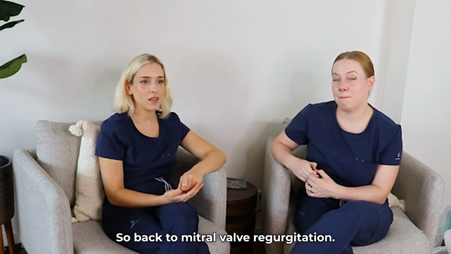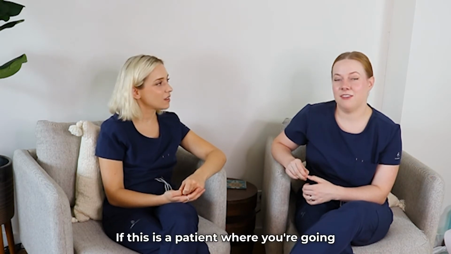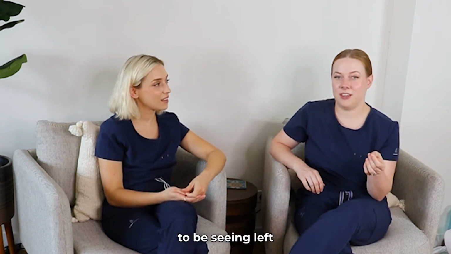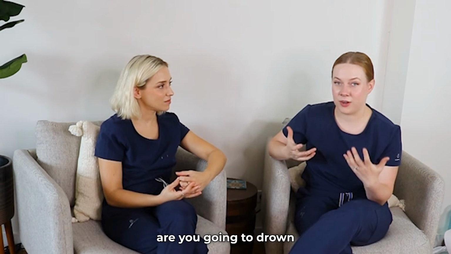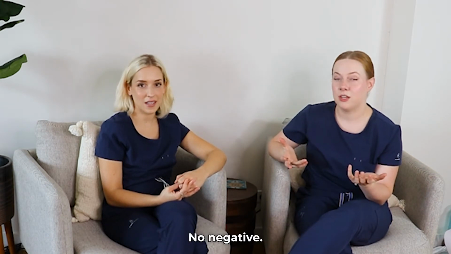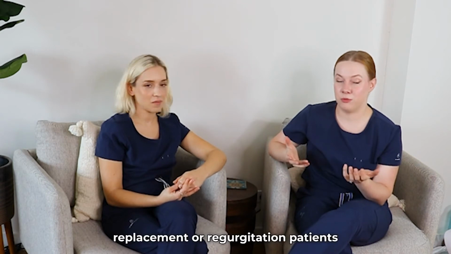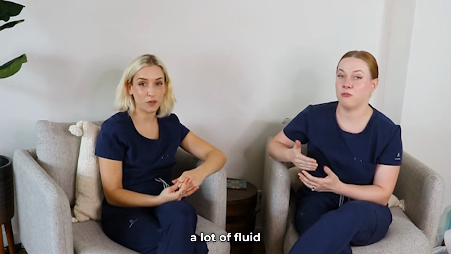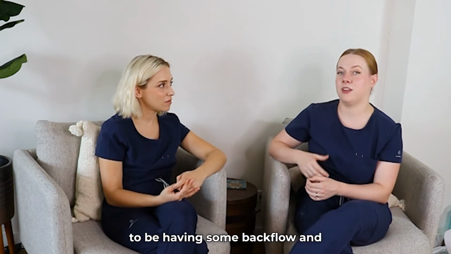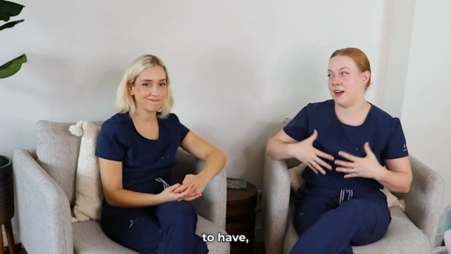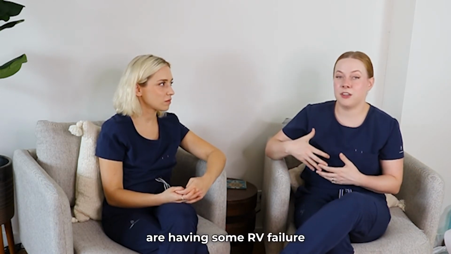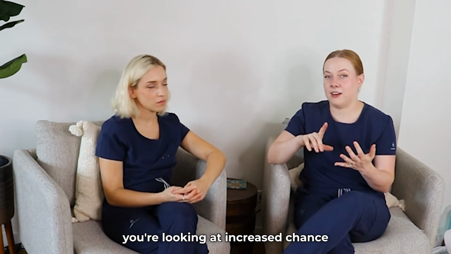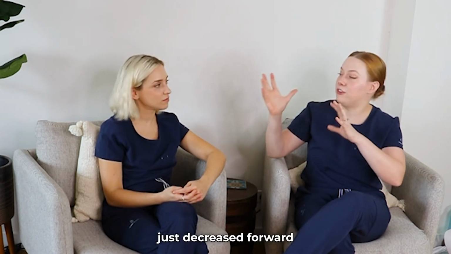So back to mitral valve regurgitation. If this is a patient where you're going to be seeing left atrial remodeling and then potentially backing fluid up into the lungs, are you going to drown that patient with fluid? Are you going to give them a lot of fluid? No. Negativo. You do not want to give mitral valve regurgitation patients a lot of fluid because they're already likely to be having some backflow, and they usually already have some RV failure. They're already holding fluid in the lungs, and if you don't have forward flow, then you're looking at right-sided heart failure, increased pneumonia risk, and decreased forward flow altogether.